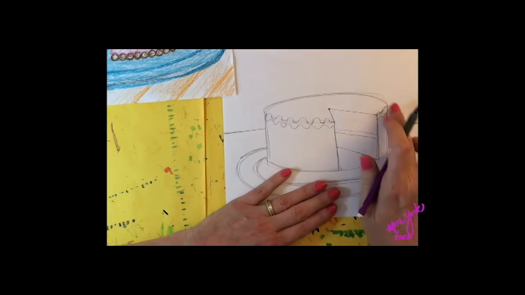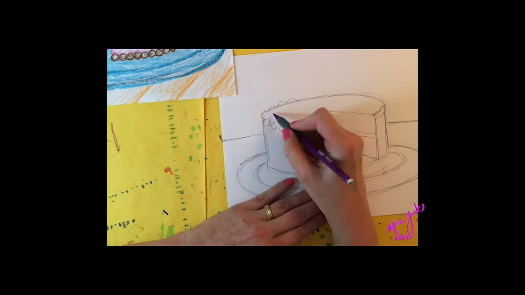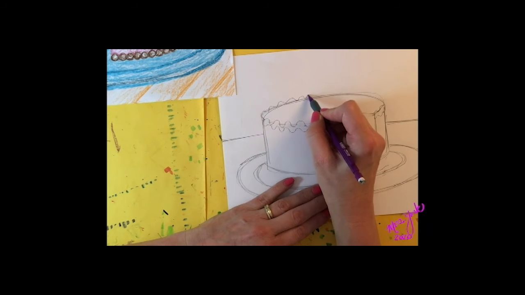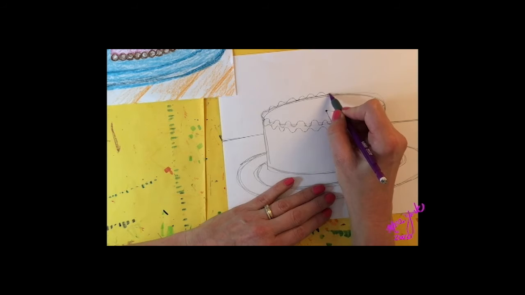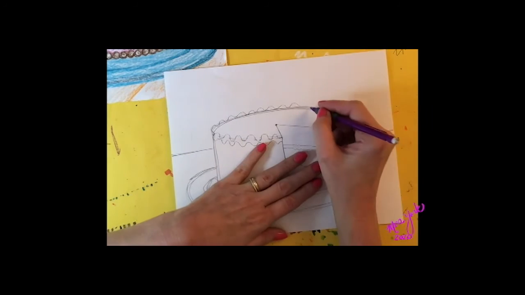Now, when I get around on this side, I won't be able to see the whole thing, but I might be able to see the top of the icing. So I'm going to go like this. Let's make this top line a little better. See, a little darker.